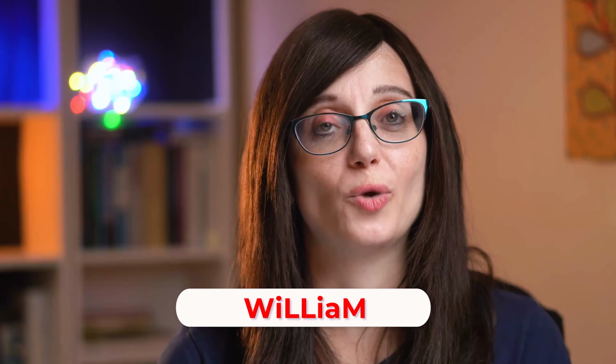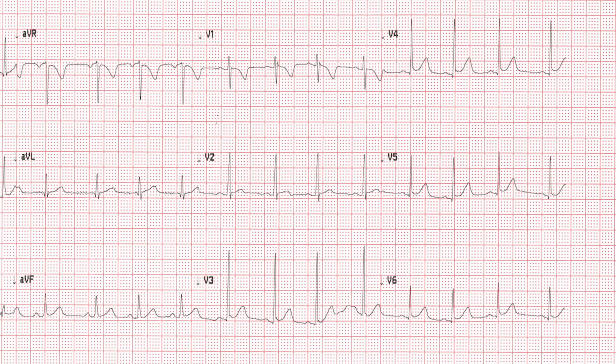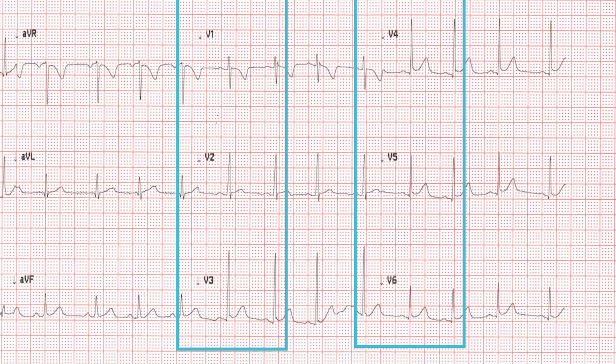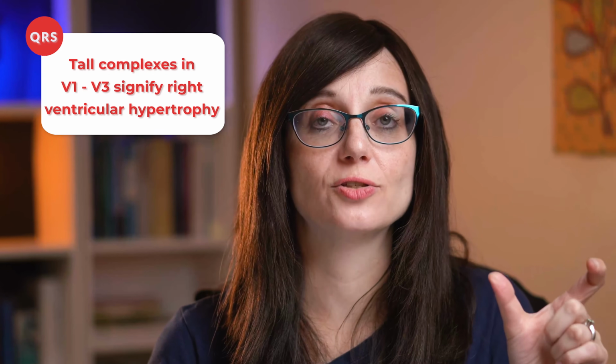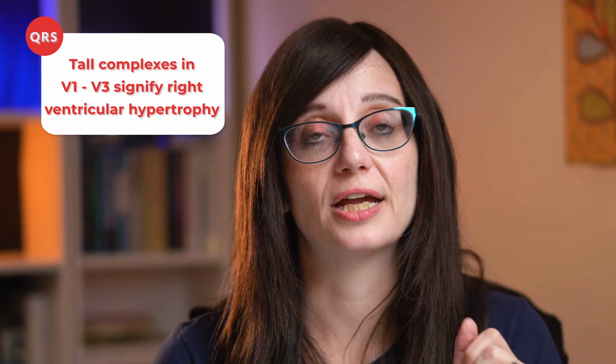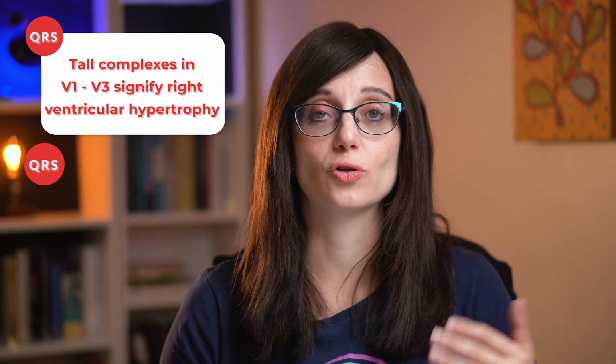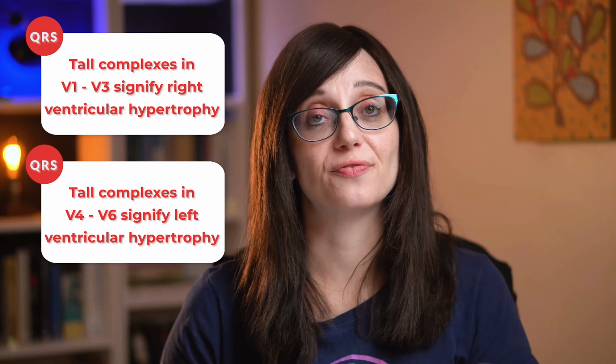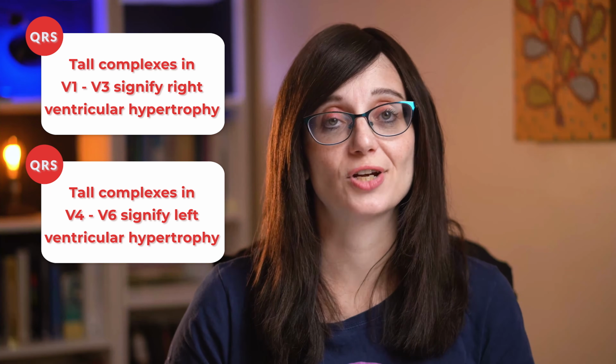In bundle branch block, you're looking for the pattern that you've probably heard about, which is William or Marrow. And then you want to look at the height of the complexes across the chest leads. If you've got tall complexes in V1 to 3, then you're looking at right ventricular hypertrophy. If you've got tall complexes in V4 to V6, then that suggests left ventricular hypertrophy.